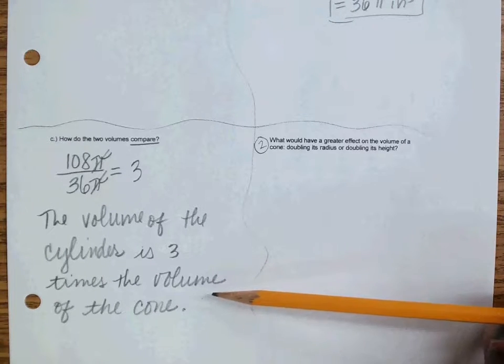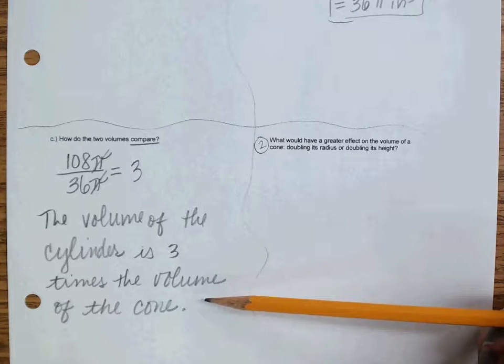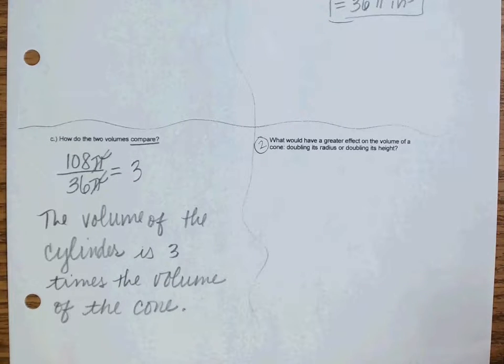So you should think, okay, well, it'll take the cone 3 times to fill that cylinder, okay? That's important, and I'm telling you right now in the video and hoping that you'll hear it and listen to it. Rewind this if you need to, because I'm not writing it down on purpose, okay?